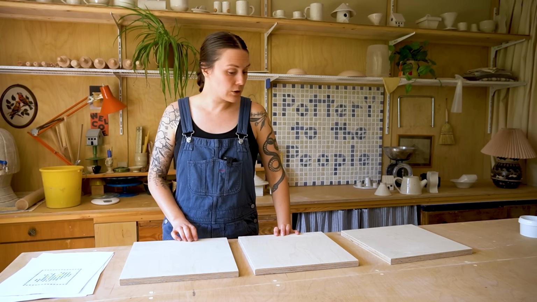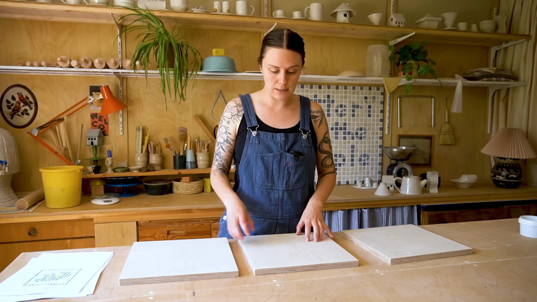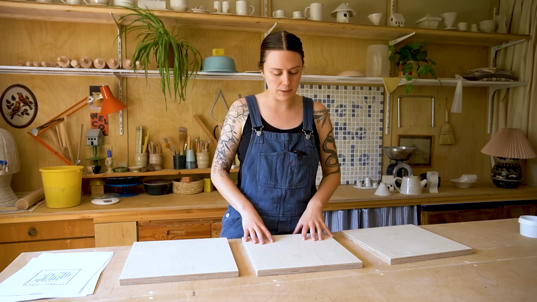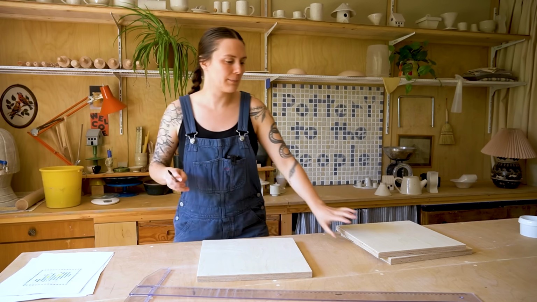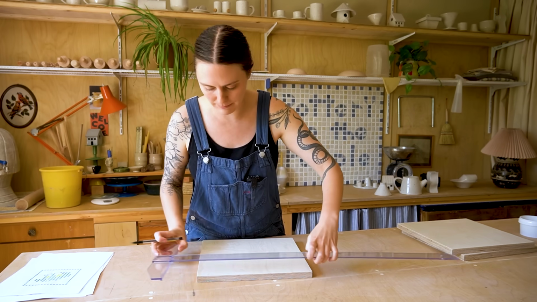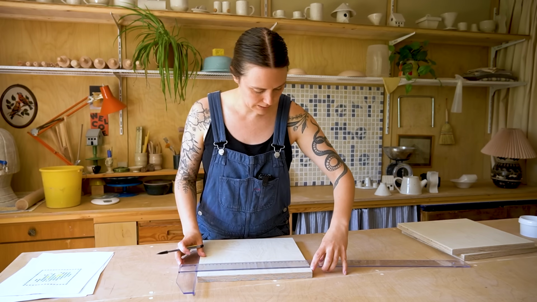So the first thing I need to do is transfer a grid onto each of these so that I can line the tiles up nice and evenly. By the way, whoever in the comments recommended me a T-square, I'm forever in debt to you. I somehow forgot T-squares existed, and they've made my tile making life a lot easier.